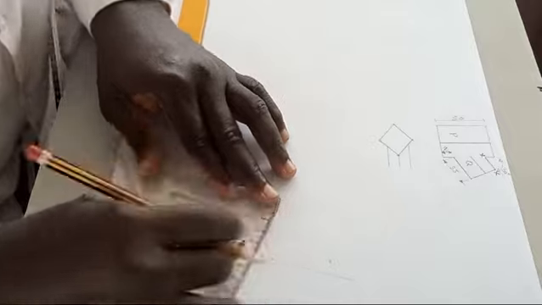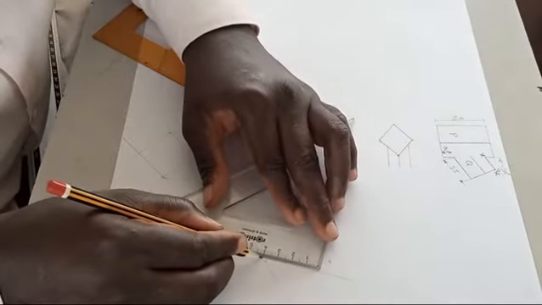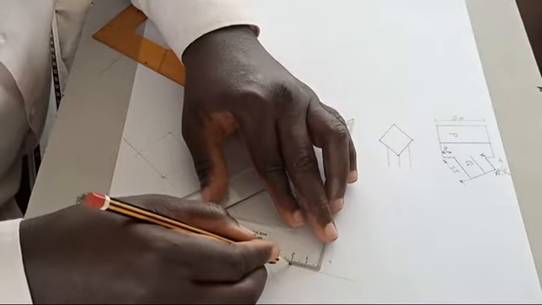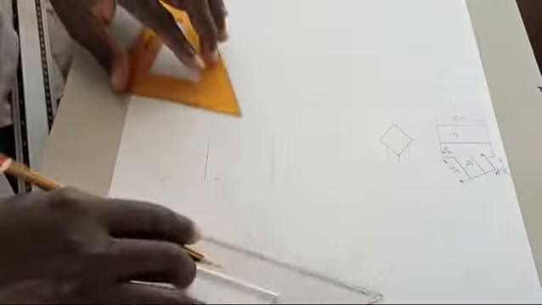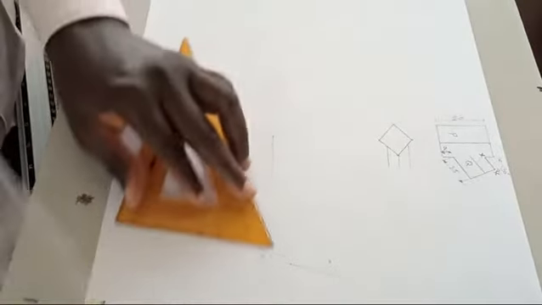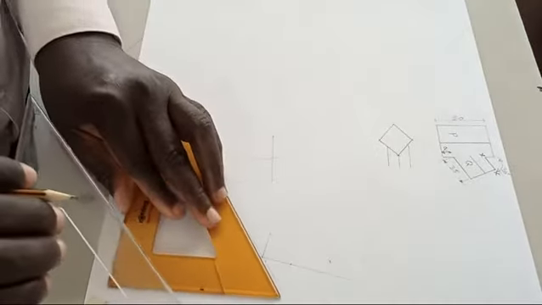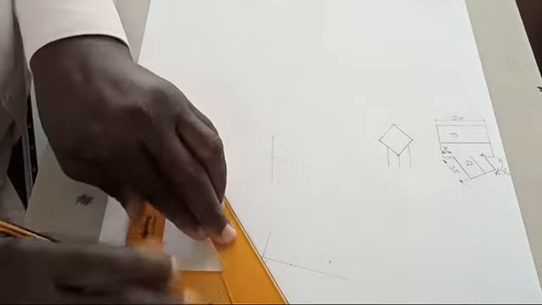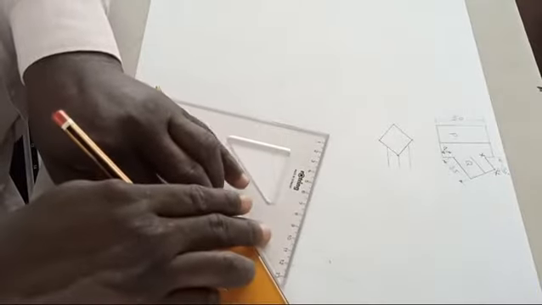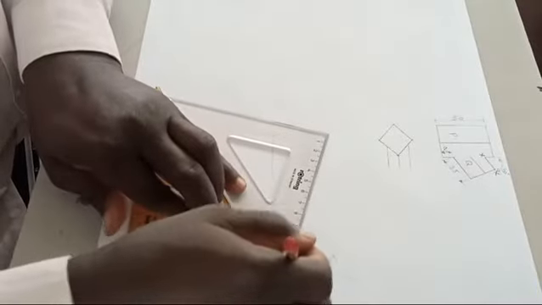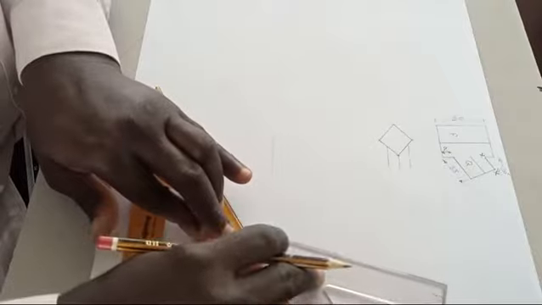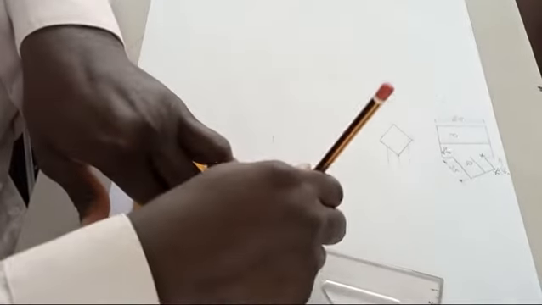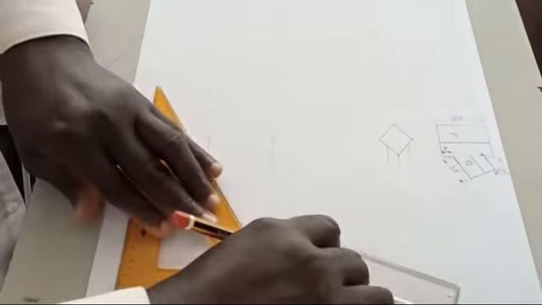This is 20 and this is 20. So you can now transfer. Still place this one on the line. So you now place this one like this. So go that way, and this one will go this way. Those are the pipes.